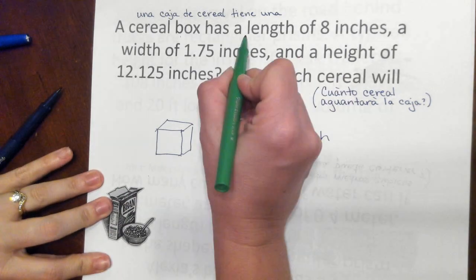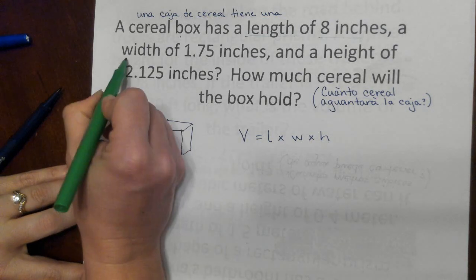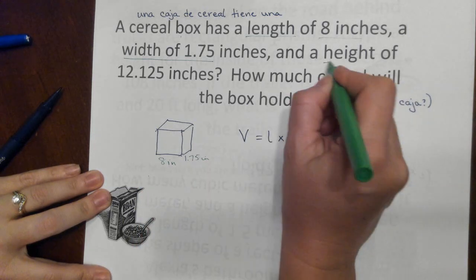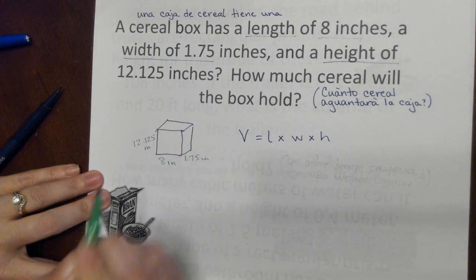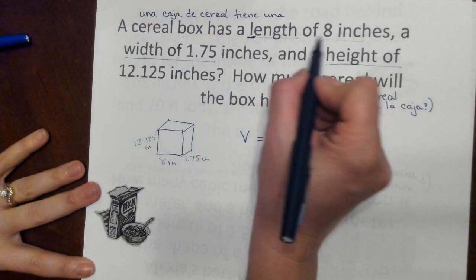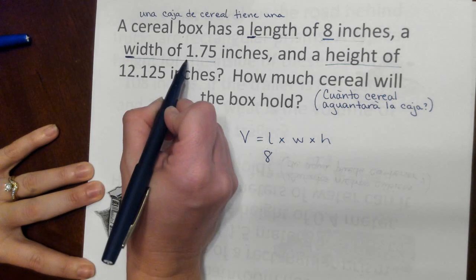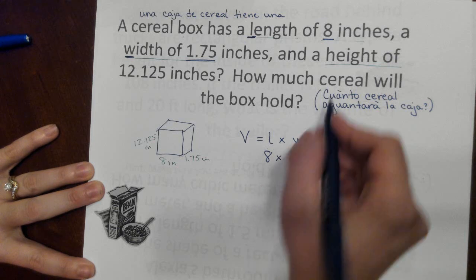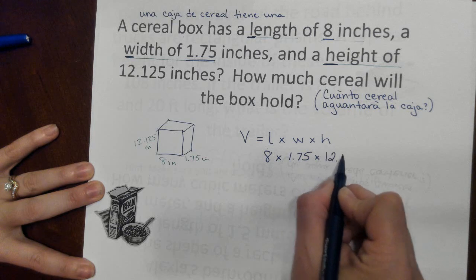Okay, so length is 8 inches. Width is 1 75/100 inches. And height of 12 125/100 inches. Okay, so you could also just know that the L is going to be 8. The width is 1 75/100, and the height is 12 125/100.